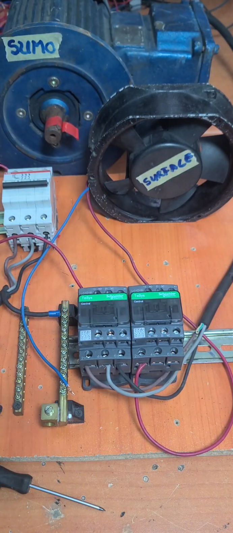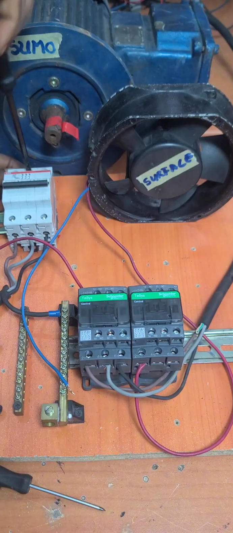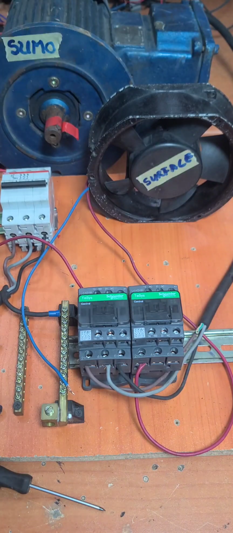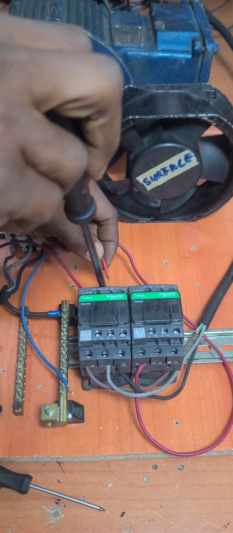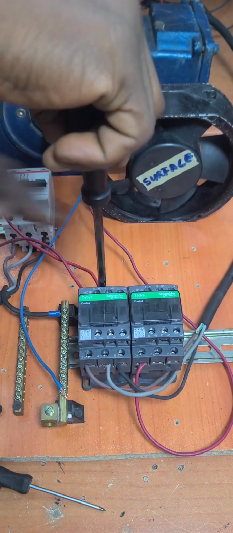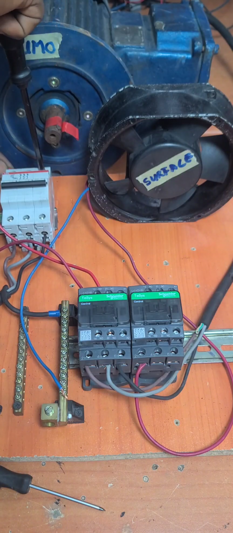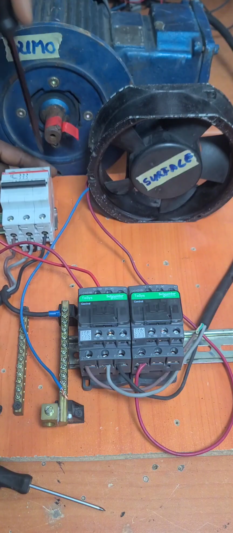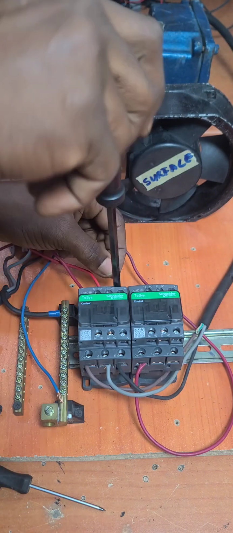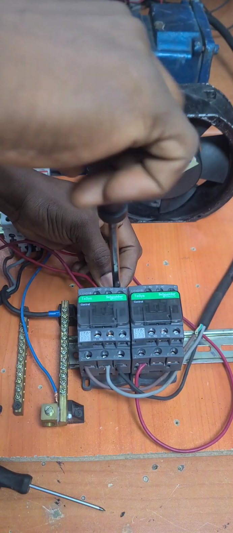So the next thing is to pick up the second wire, connect it to our yellow phase, insert it here and lock it up. And then we'll bring it to our yellow phase, and then we'll lock it up. So the next thing will be to connect our wire to L3. We'll lock it up, and then we'll take this wire for our contactor, and then we'll lock it up.